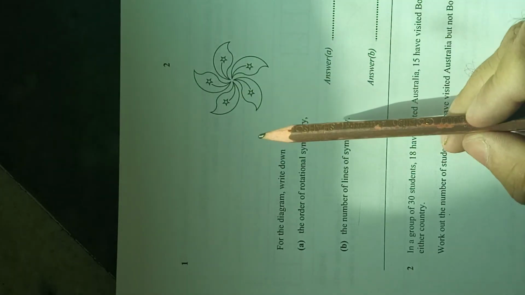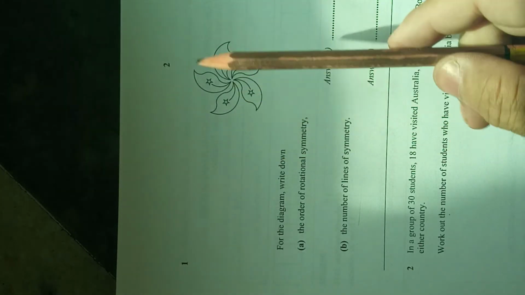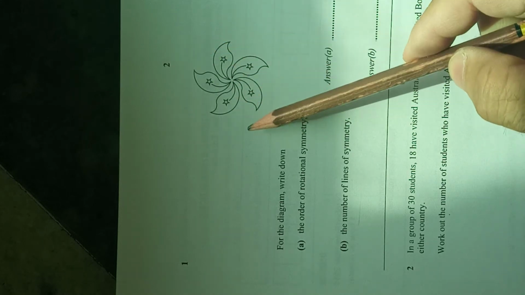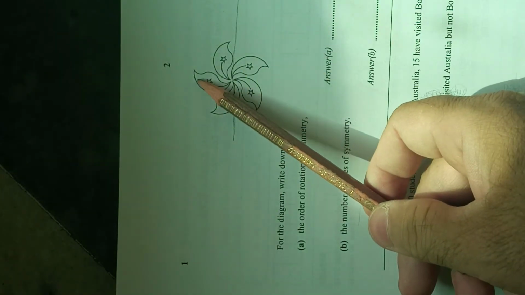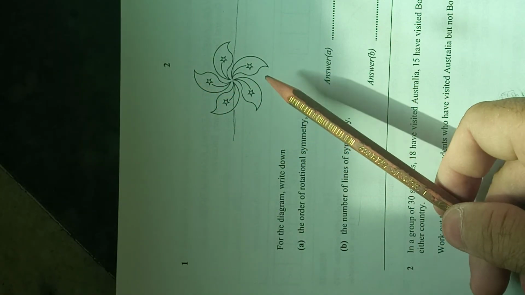Now, you can check: there is no line of symmetry. If you try to draw any line, suppose I draw this line and check if it is a line of symmetry, and you fold this diagram, it will fold but not overlap here. So this does not have any line of symmetry, zero lines of symmetry.